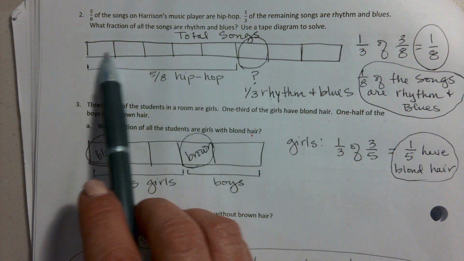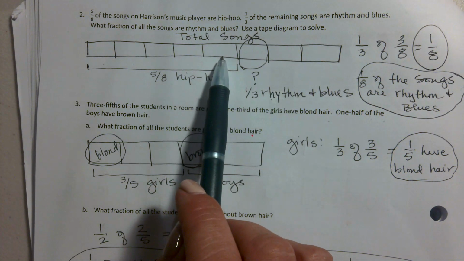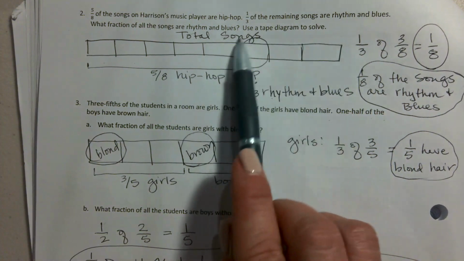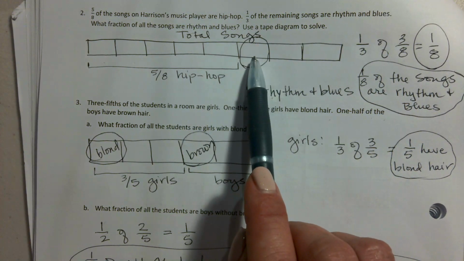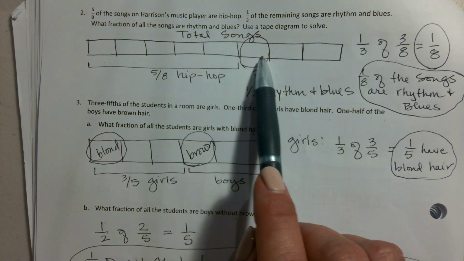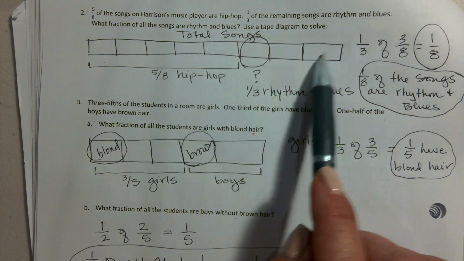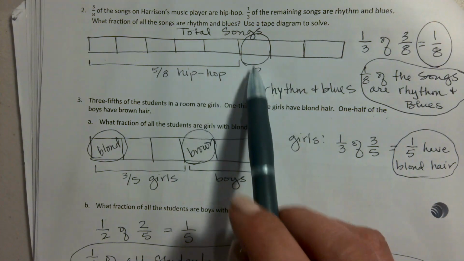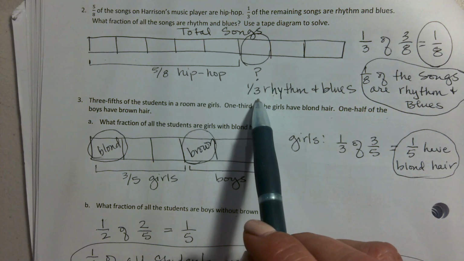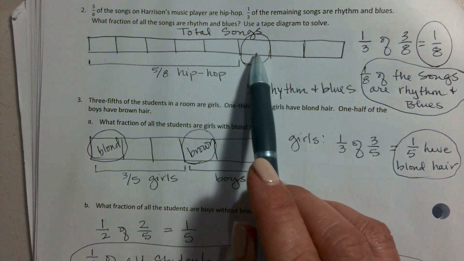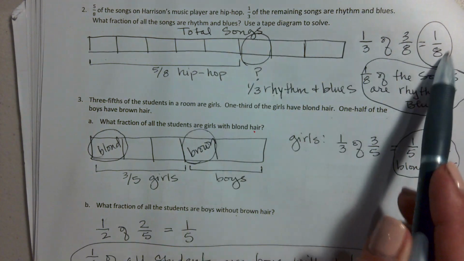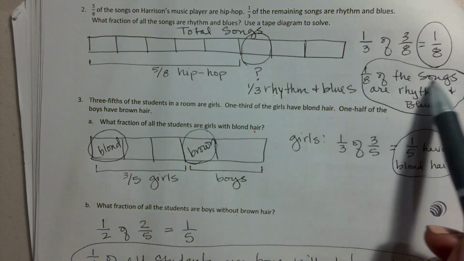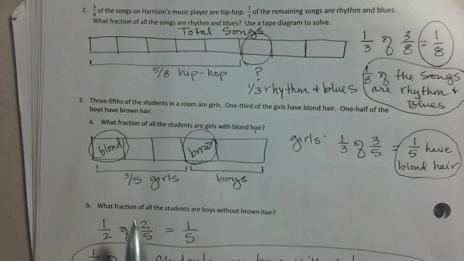So 5/8 of the songs on Harrison's music player are hip hop. Here's 5/8. 1/3 of the remaining. So here's the remaining. So 1/3 of what? 3/8. 1/3 of 3/8 is 1/8, right? Just by looking at the tape diagram, I automatically know 1/3 of 3/8 is 1/8. So this is the answer, not just this. 3/8 of the songs are rhythm and blues.